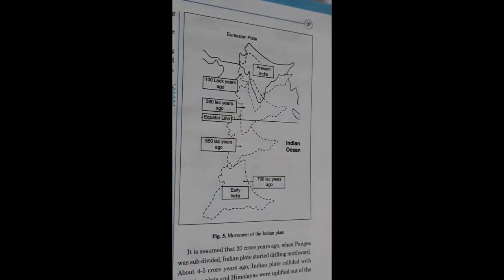In this period there were many volcanic eruptions here and the Deccan traps were formed. This started somewhere around 60 million years ago and it continued for a long period of time. So we see that the subcontinent was still close to the equator.